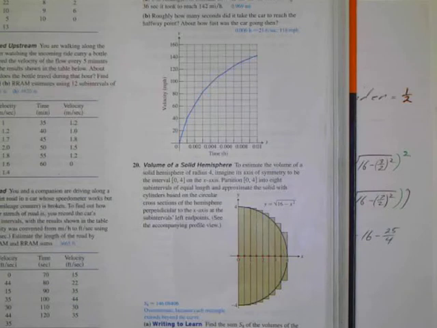Okay, more problems from section 5.1. I've got the sketch here. I didn't get a chance to draw it, so I just wanted to take a look at it. Basically, we're going to estimate the volume of a hemisphere. That's half of a sphere, and this is kind of showing a side cut of it.